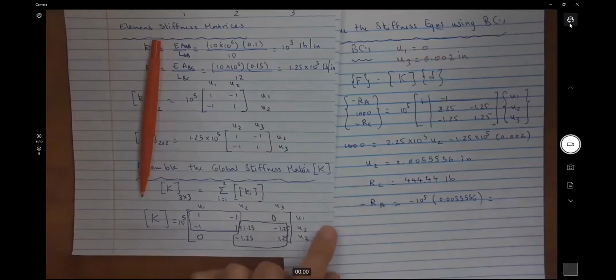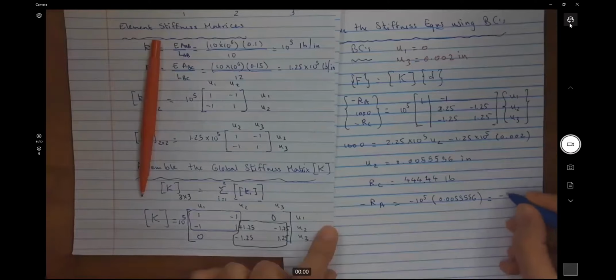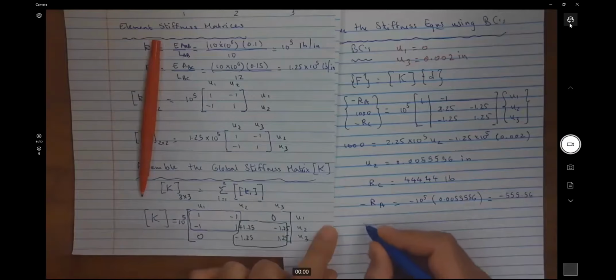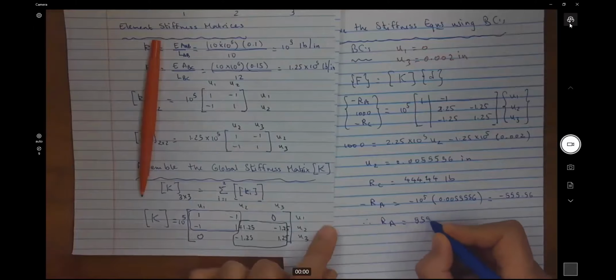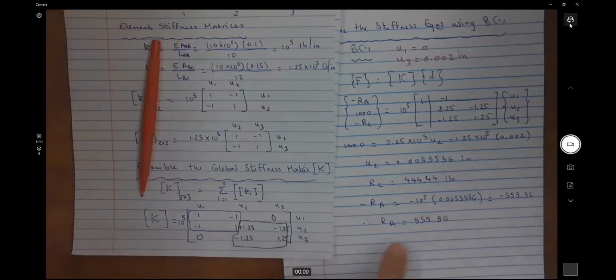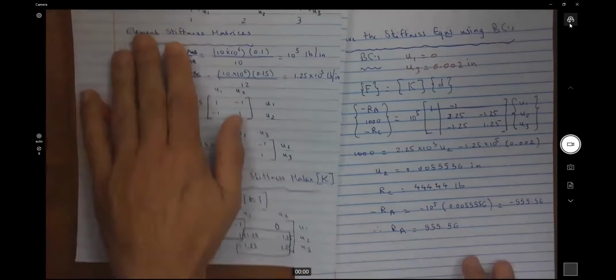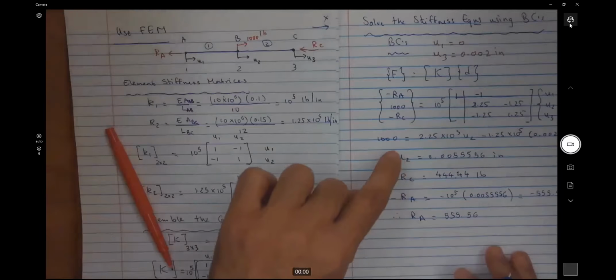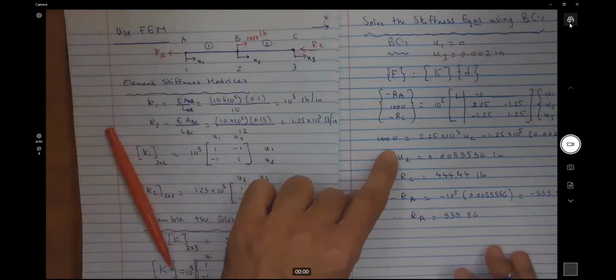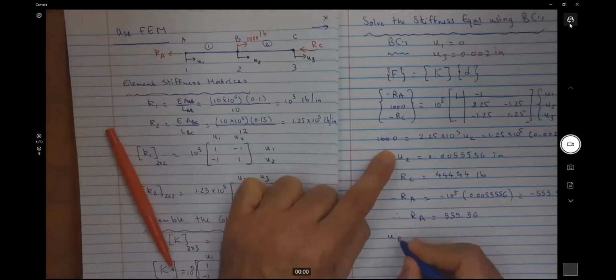Actually this is a minus RA, right? So this is equal to minus 555.56. Therefore, RA is equal to a positive 555.56. When I say positive, the direction is as we showed it here. So this way I was able to solve for the displacement at B and the wall reaction.